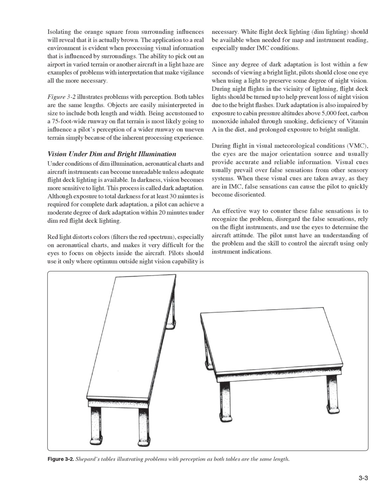During flight in visual meteorological conditions, VMC, the eyes are the major orientation source and usually provide accurate and reliable information. Visual cues usually prevail over false sensations from other sensory systems. When these visual cues are taken away, as they are in IMC, false sensations can cause the pilot to quickly become disoriented. An effective way to counter these false sensations is to recognize the problem, disregard the false sensations, rely on the flight instruments, and use the eyes to determine the aircraft attitude. The pilot must have an understanding of the problem and the skill to control the aircraft using only instrument indications.